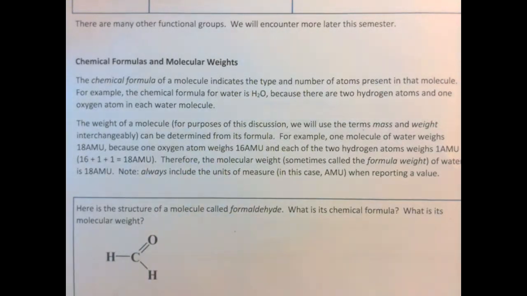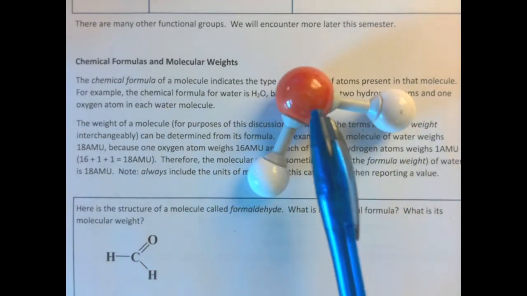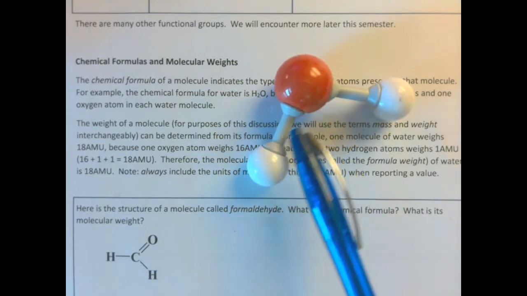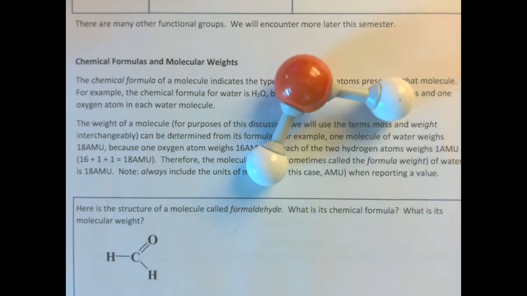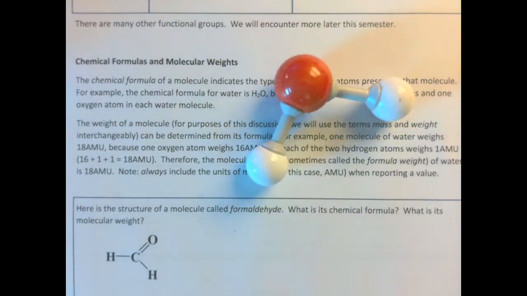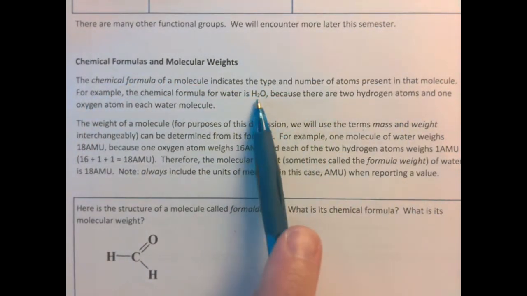If you look at a water molecule, and we certainly have discussed water back when we did hydrogen bonding and polar covalent bonding, for example. If you remember, we had models even of water. We said there's an oxygen, there's two hydrogens, and there's a covalent bond here, and there's a covalent bond there. If I wanted to write the parts list, so to speak, for a water molecule, I'd say, well, there's two hydrogens and there's one oxygen. That gives me the formula H2O right there.